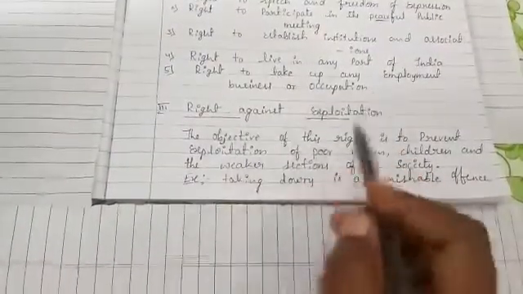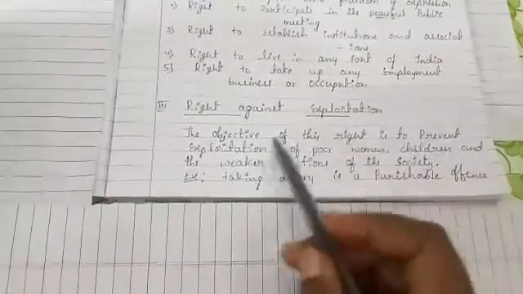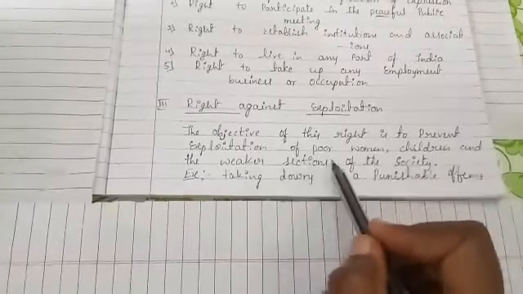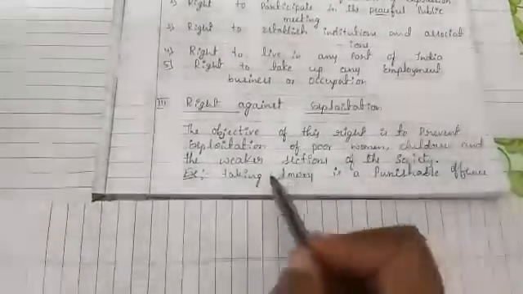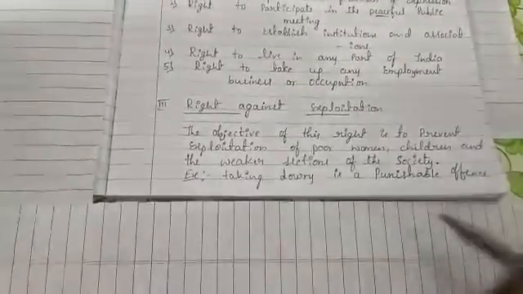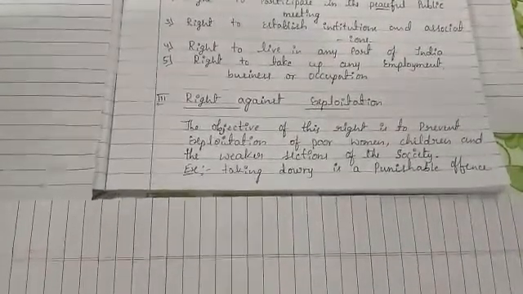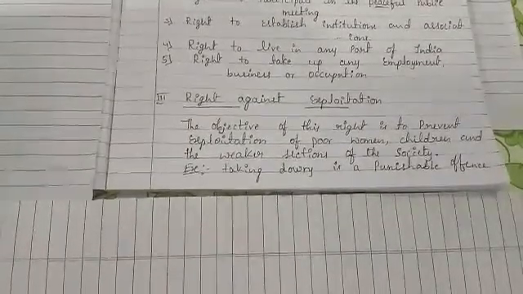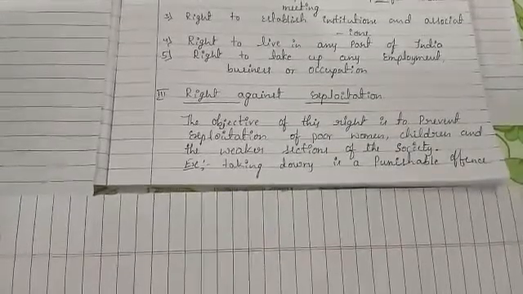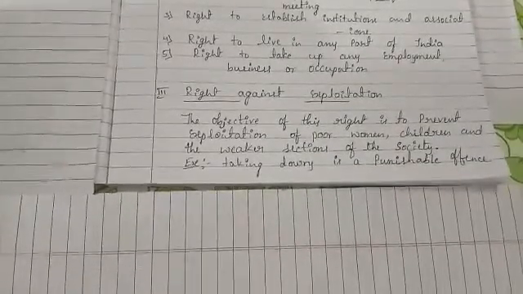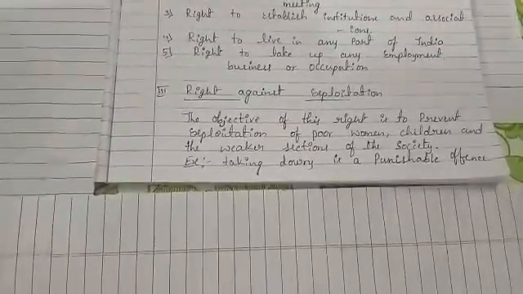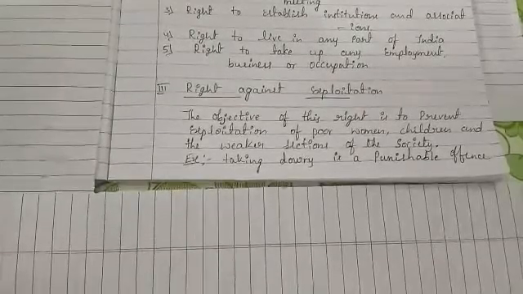Third right is the right against exploitation. The objective of this right is to prevent exploitation of poor people, women, children and the weak sections of the society. Right against exploitation matters because nowadays we are facing so many kinds of exploitation. For example, women, children and weak sections face exploitation from rich people or other people in higher authority. At that time we have the right against exploitation.